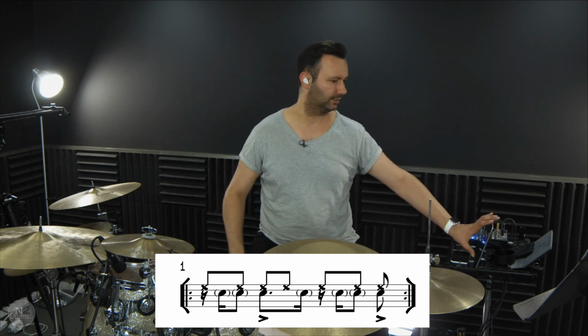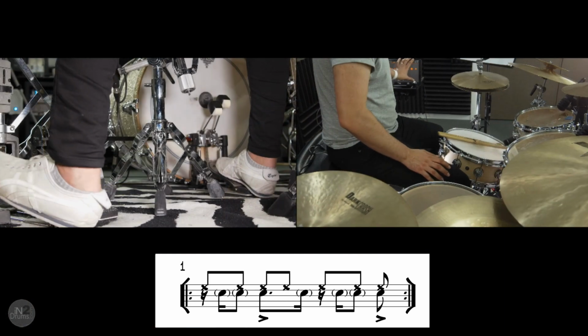All right, so let's have a look at this first groove, and we're going to do this with the click, just to give you an idea of the basis of this. All right, so here we go.